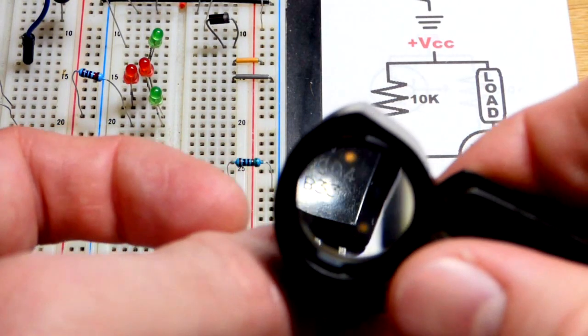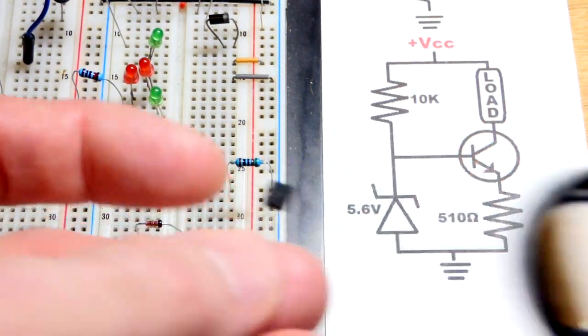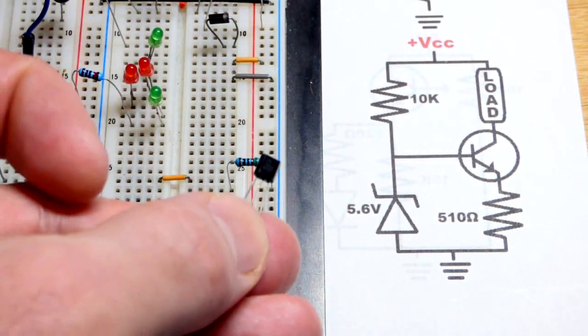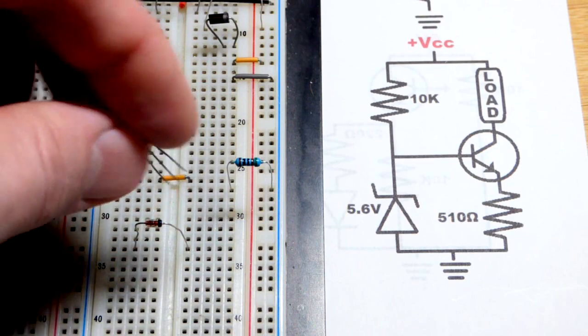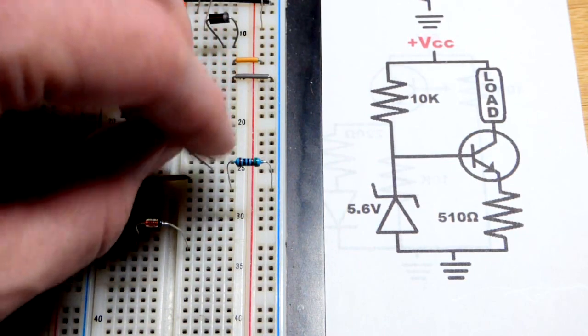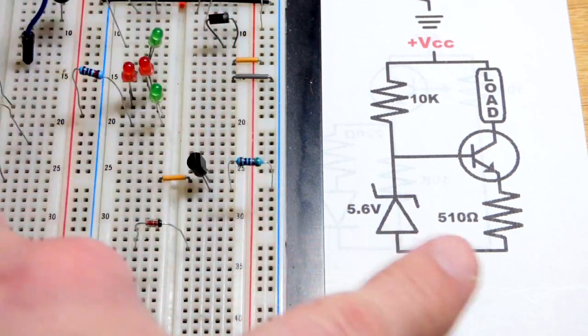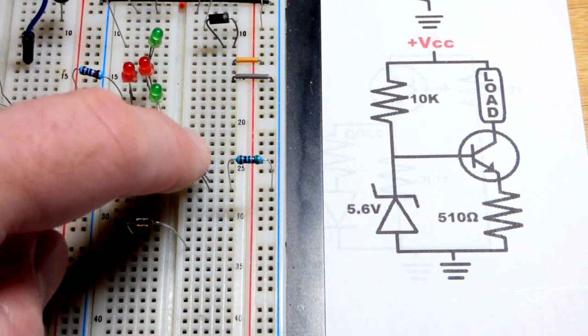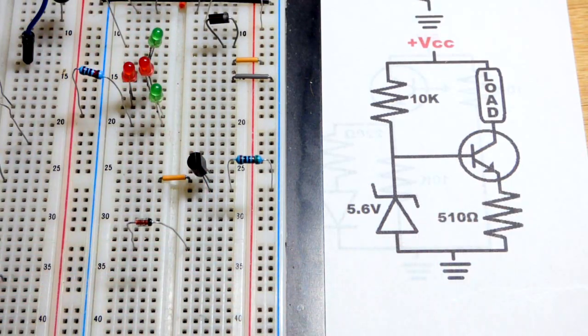This is the 2N3904 NPN bipolar junction transistor. The emitter is the left pin, base is the middle pin, and collector is the right pin. If I turn it this way and put the base to that jumper there, the resistor is down one row. It's a 510 ohm resistor. Now we have collector on top, base in the middle, and emitter at the bottom.